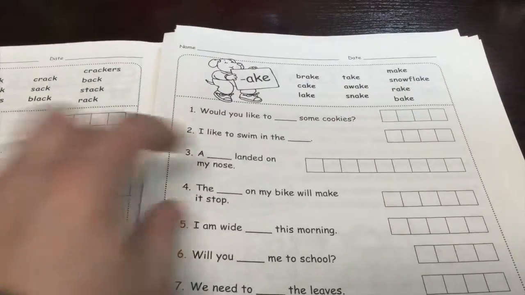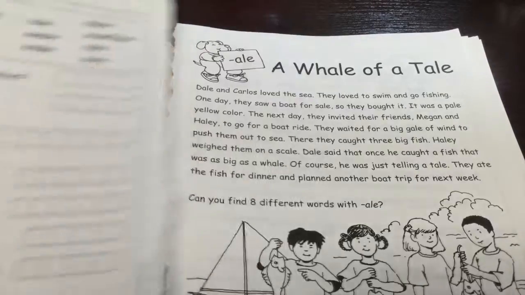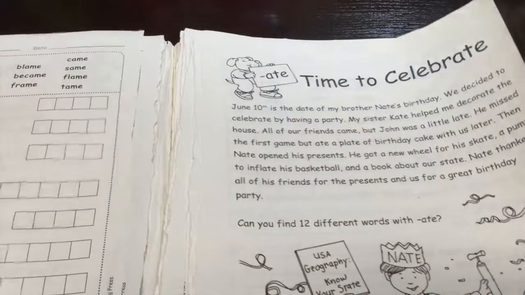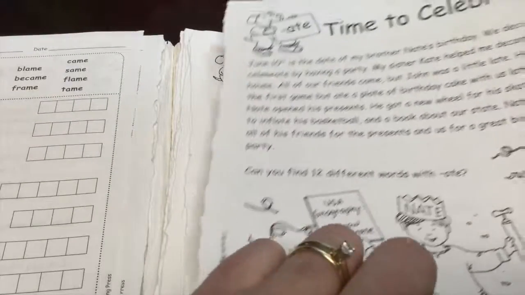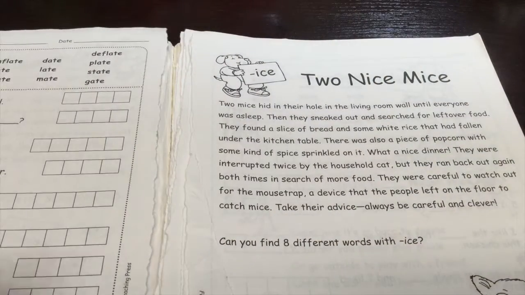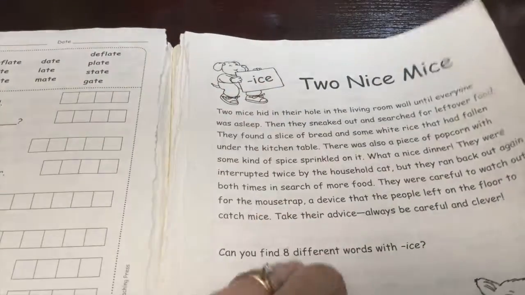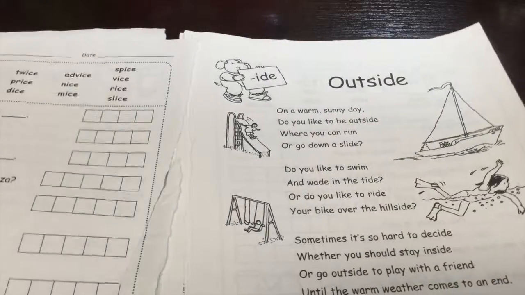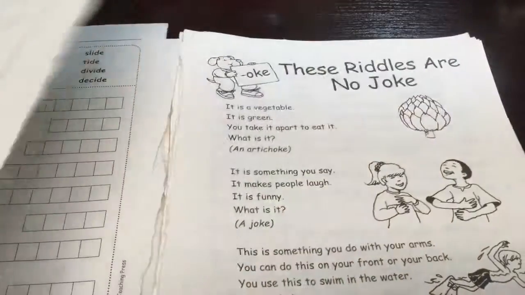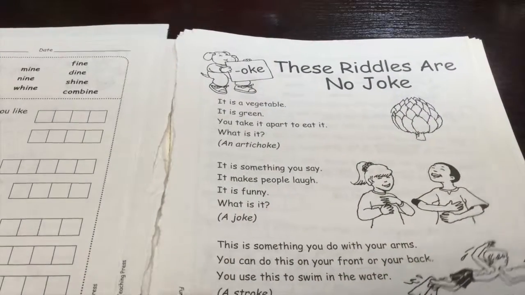This resource also offers a way for them to read and write words. So ache, ale, aim, ate are all long A families that have the magic E or the silent E at the end. Then we have for I's, ice, eyed, and then we have for the O's, oak.